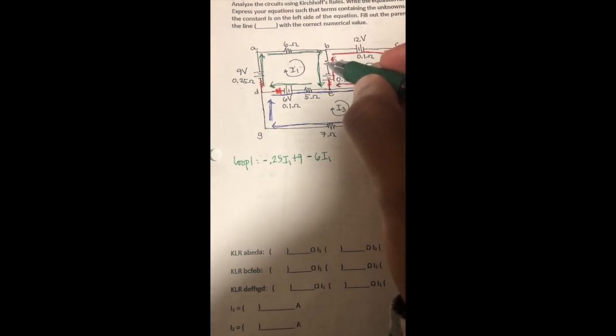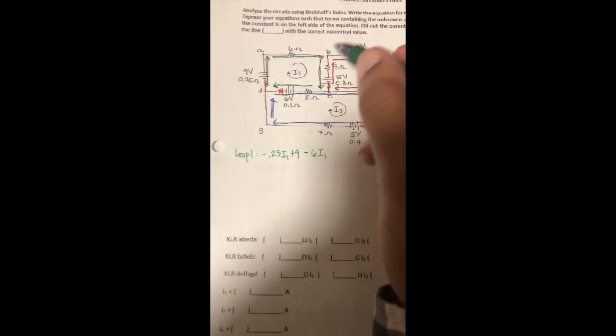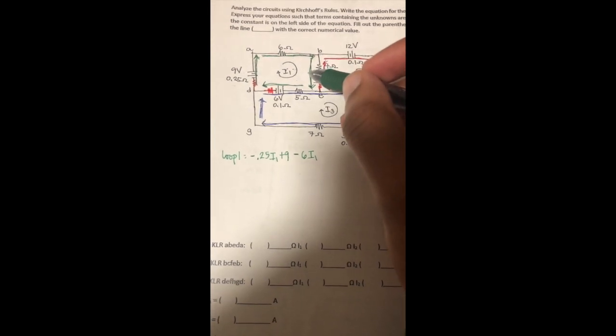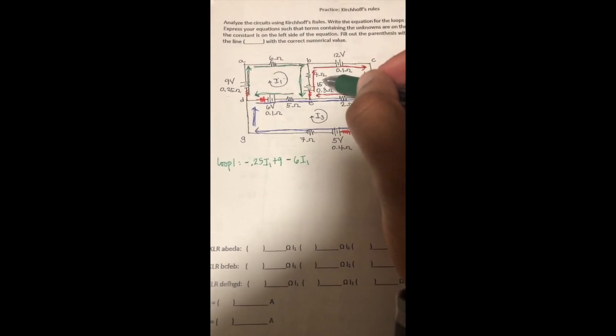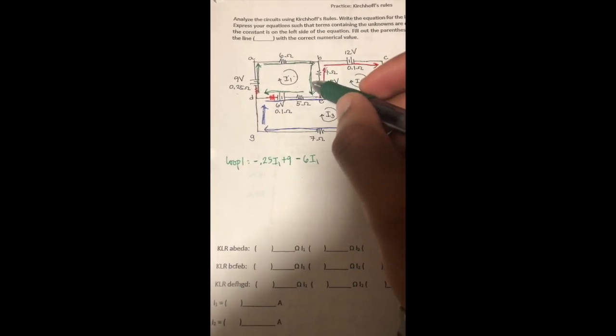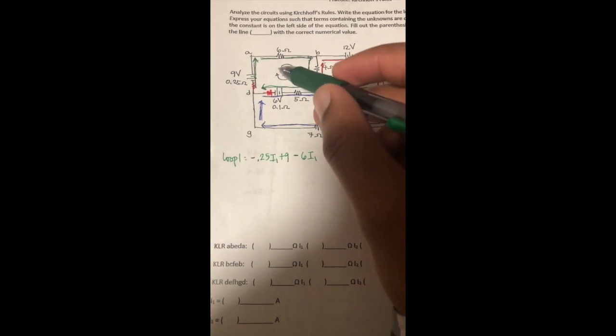Now I'm going to this 4 ohm resistor, but pay very close attention because this one's special because this one gets current from loop 1 and it gets current from loop 2. So I'm going to have two different currents for this 4 ohm resistor. So if I look at loop 1 first, the arrow's going down. And if I look at the loop, it's also going down.